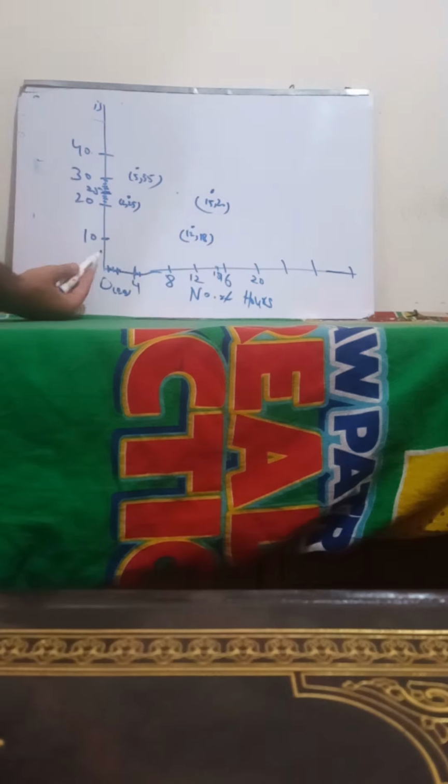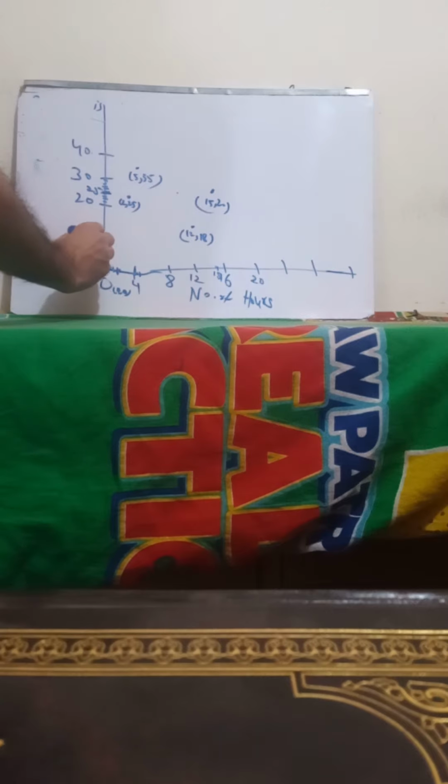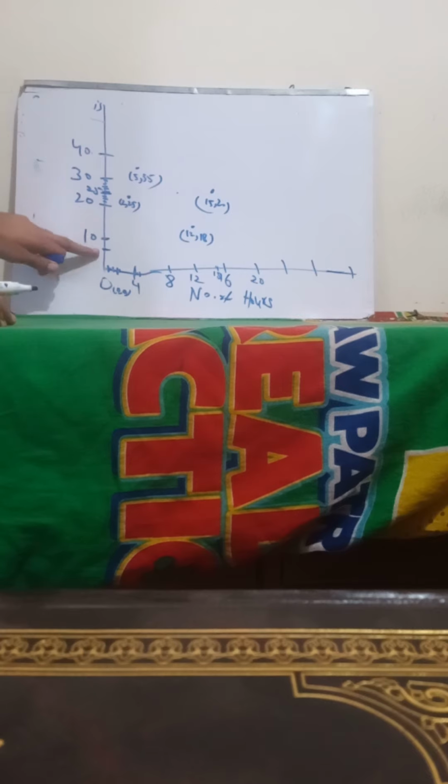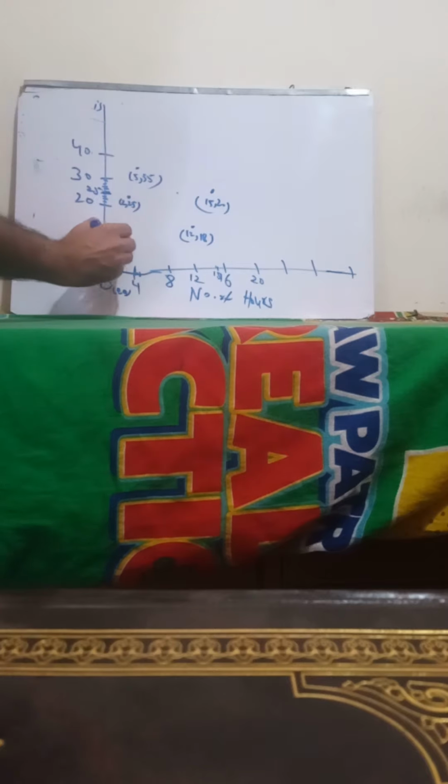Because it's really easy: one big block is 10, it means 4. Like here, if we have 4 and this is 6, it means 6 blocks, because one small square on this y-axis is showing one value. So 1, 2, 3, 4, 5, 6 will come over here, and this is 4 and 6.